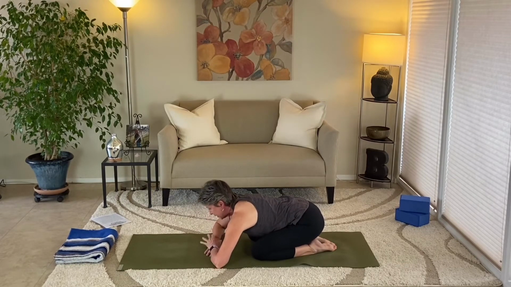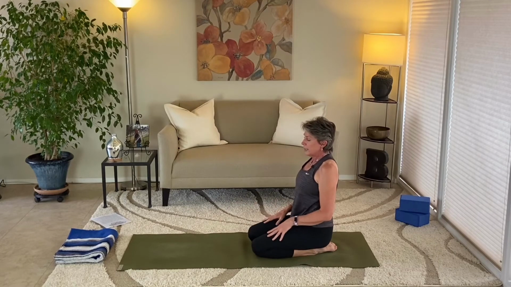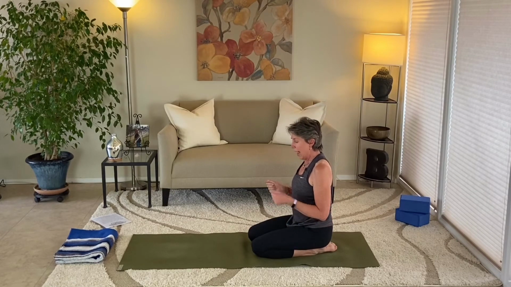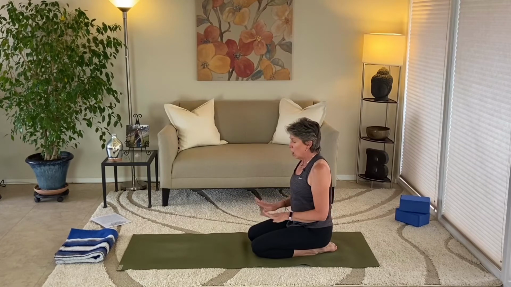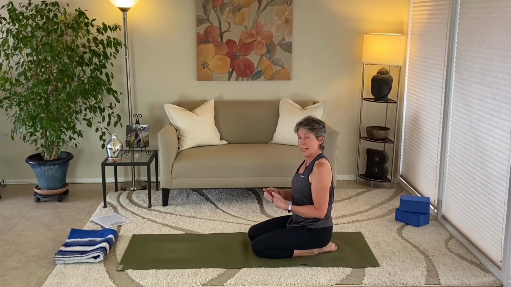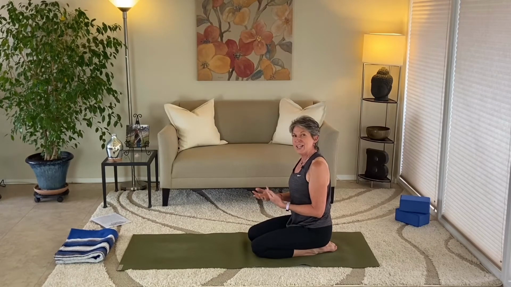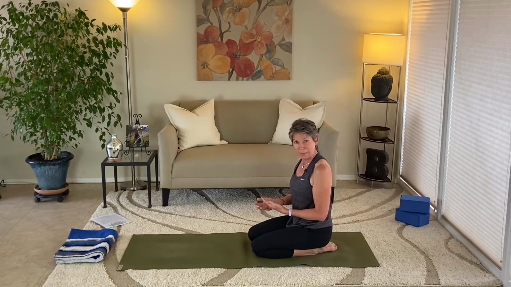Good, bring everything to center. So we're gonna take that same plank pose with the feet a little wide. You can stay with that. If you wanna just maybe stay in plank pose or downward dog, totally your choice. But what we're gonna try to transform that, right? We're gonna try to transform that into a side plank, okay?